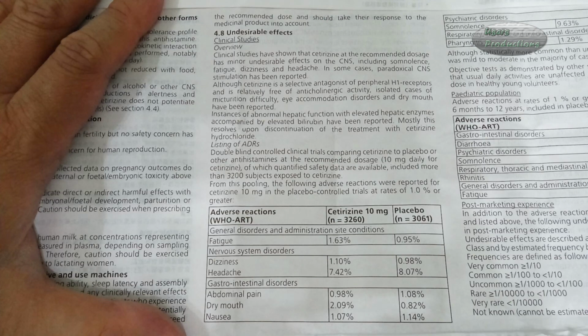General disorders and administration site conditions: fatigue 1.63%, 0.95%. Nervous system disorders: dizziness 1.10%, 0.98%; headache 7.42%, 8.07%. Gastrointestinal disorders: abdominal pain 0.98%, 1.08%; dry mouth 2.09%, 0.82%; nausea 1.07%, 1.14%.